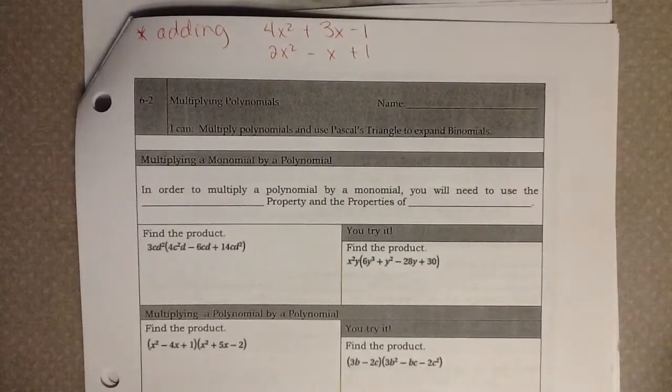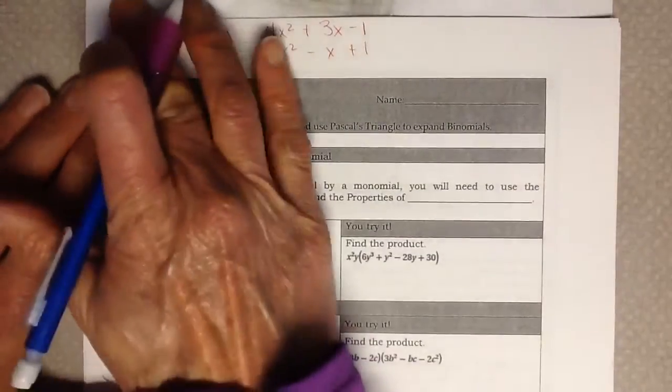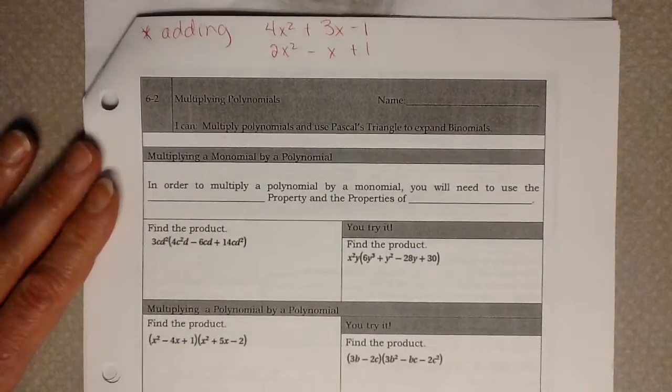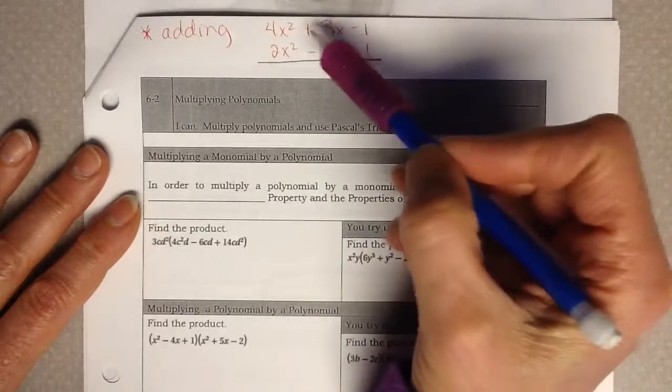Today you're going to multiply polynomials, but before we do that, I want to remind you about adding polynomials, which is what you did yesterday. I don't want you to get adding confused with multiplying. So when we add polynomials, we combine like terms.